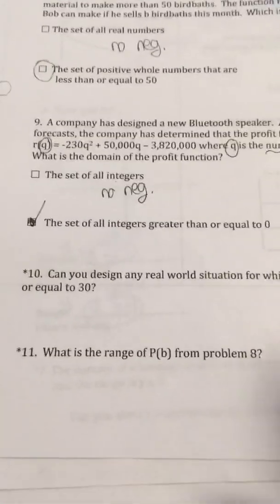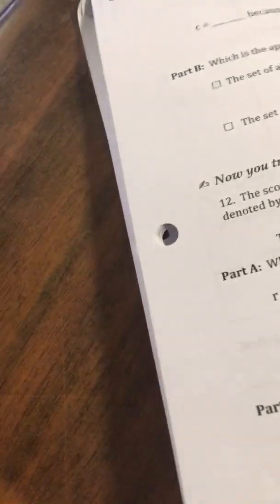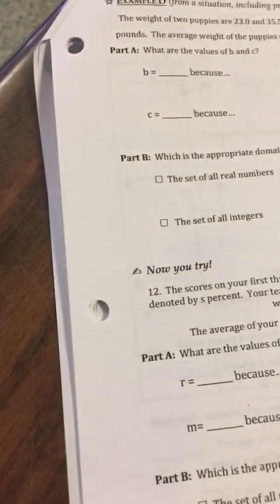10 and 11 are extra credit. Again, if you try them, let me know and we can talk about them. Maybe earn some bonus points. And then let's do example D.